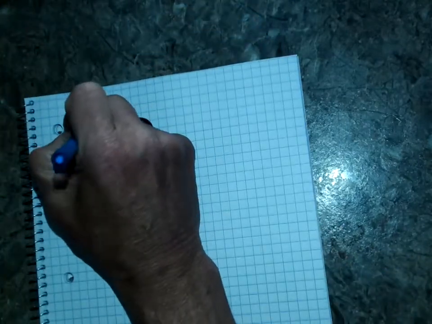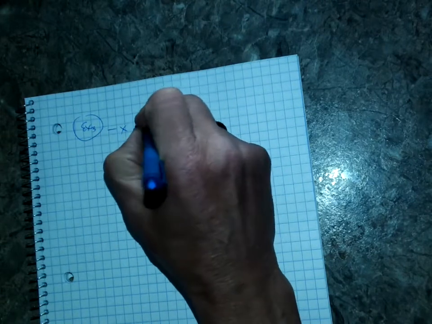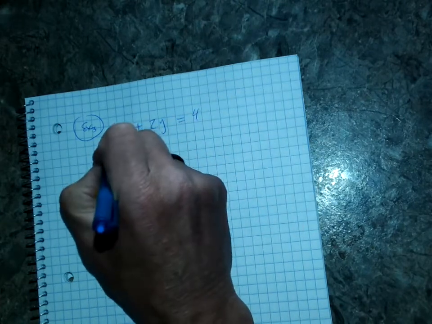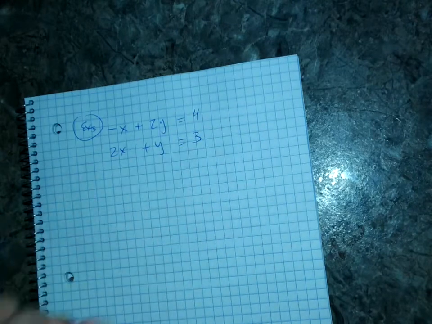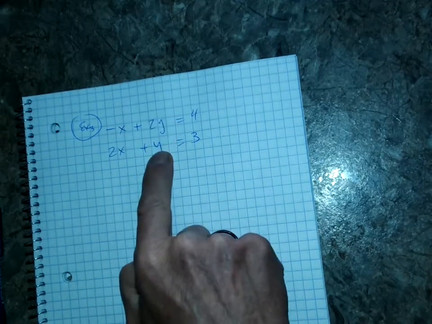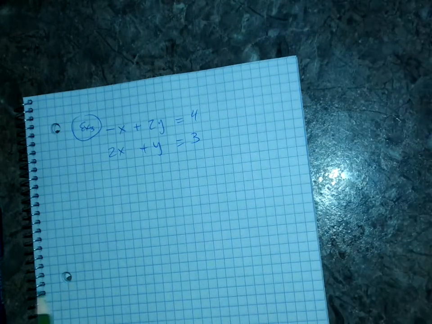Okay, example 3 is going to be negative x plus 2y equals 4 and 2x plus y equals 3. Okay, so I'm thinking let's just solve it. The x's are lined up, y's are lined up, equal signs and numbers. So I'm going to do it the way I did yesterday. I'm going to use the multiplication, addition, elimination method.